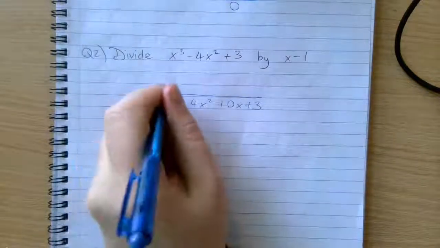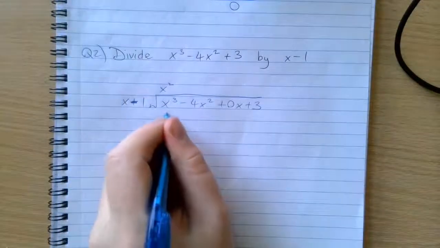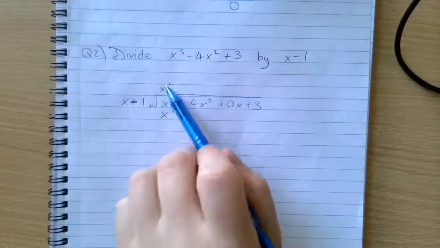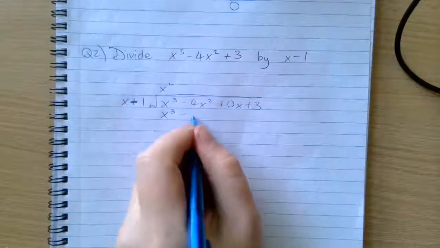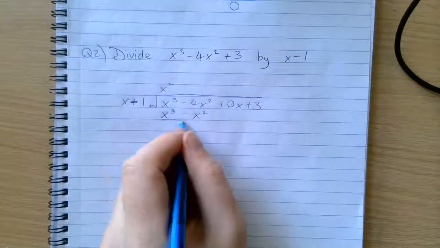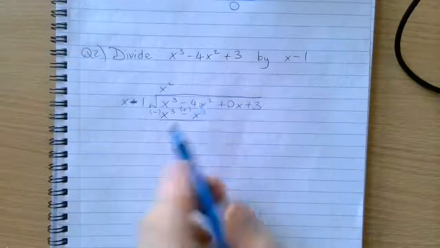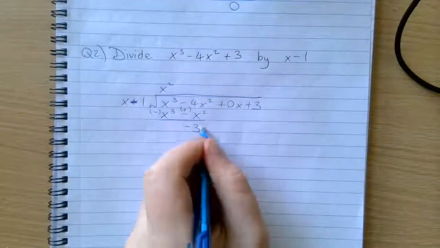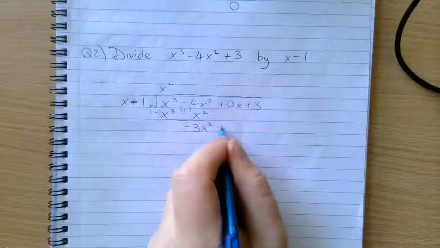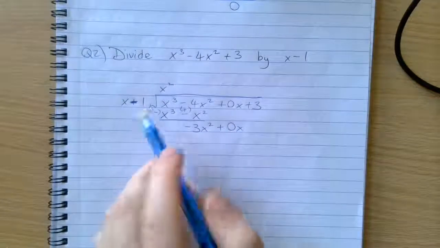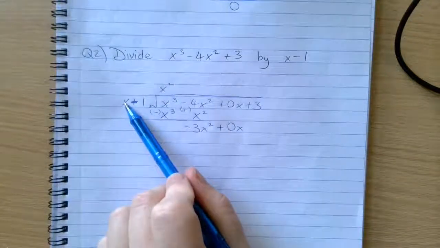x divides into x cubed, x squared times. x by x squared is x cubed, x squared by minus 1 is minus x squared. And then we need to finally change our signs and add the lines together. To change our signs, it's going to be left with minus 3x squared, and then you take down your plus 0x. Next step is to divide it in again.